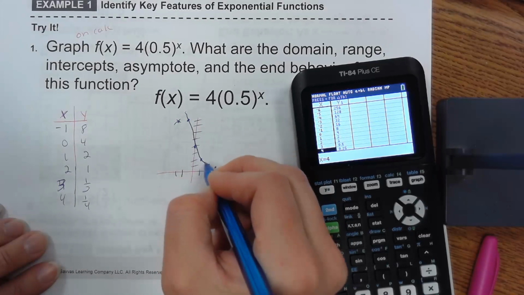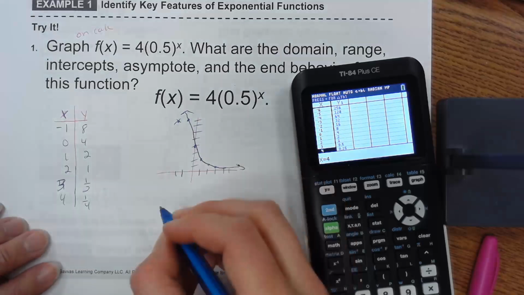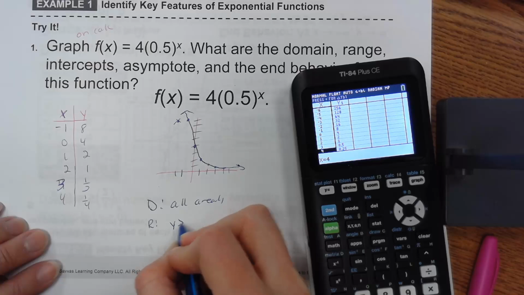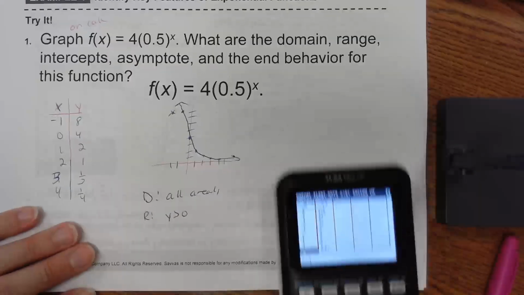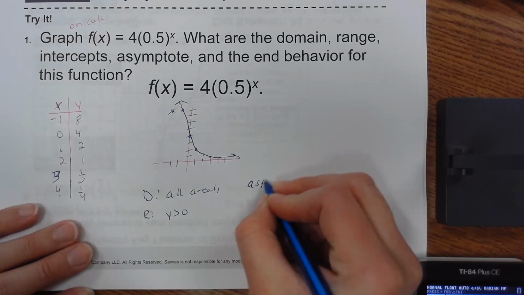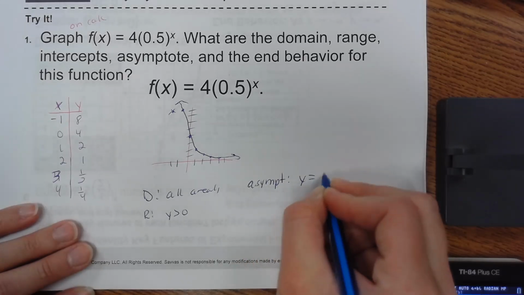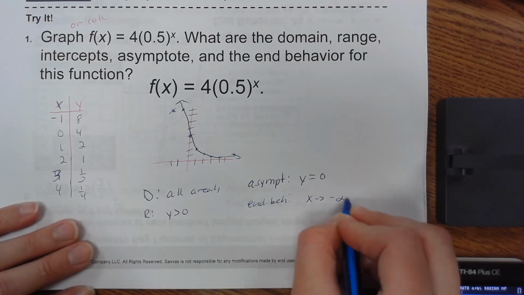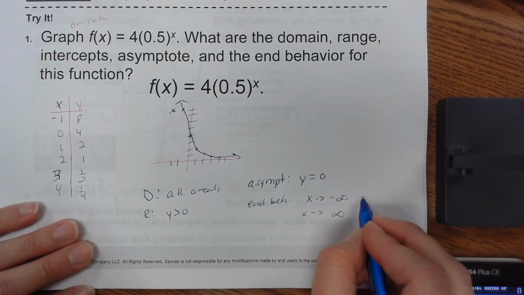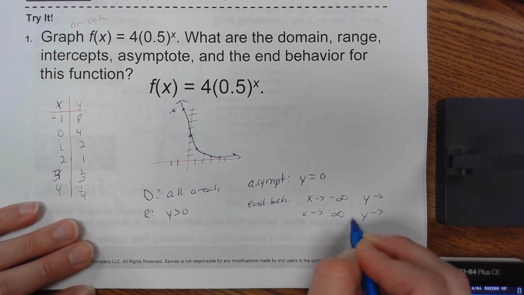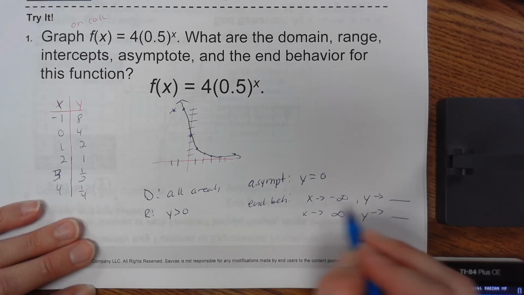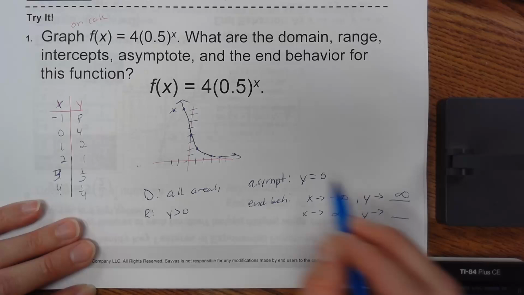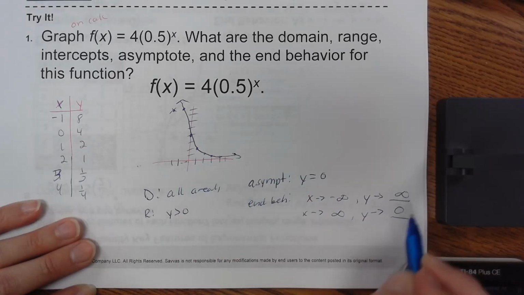And so here's what our graph should look like roughly. Okay, so our domain is still all reals. Our range is still y is greater than 0. We have our asymptote. What are we approaching? That is still y equals 0. And our end behavior, when x goes to negative infinity and x goes to positive infinity, what does y do? As I'm going to the left for negative infinity, I'm actually going to positive infinity. And as I go to the right, I'm going to 0.